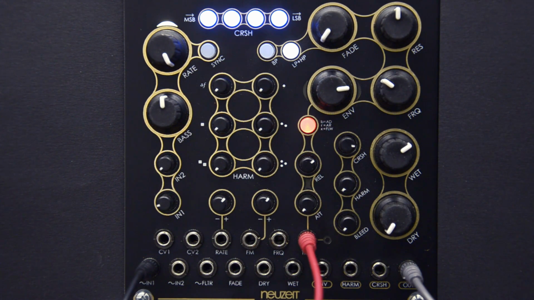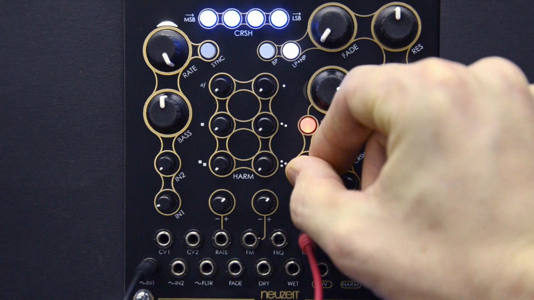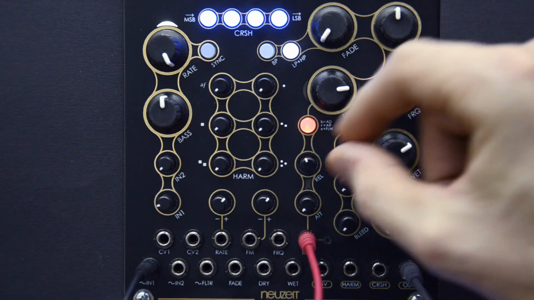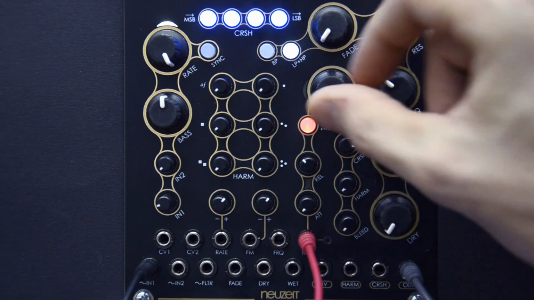It is worth noting that the envelope is generated by a 12-bit digital to analog converter, which also allows very short and precise envelopes. Most other stages of Orbit are completely analog, like the voltage-controlled filter and all signal mixes. Inputs 1 and 2 and the outputs dry and wet are also analog VCAs.